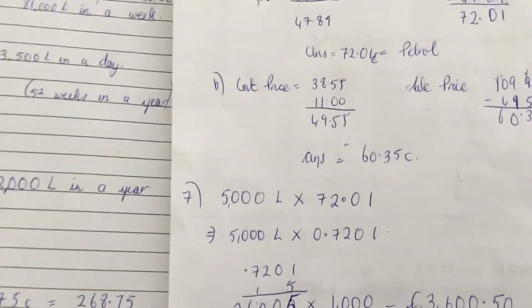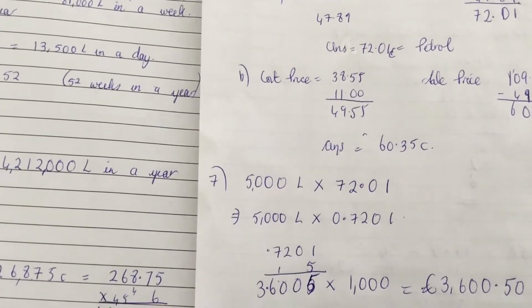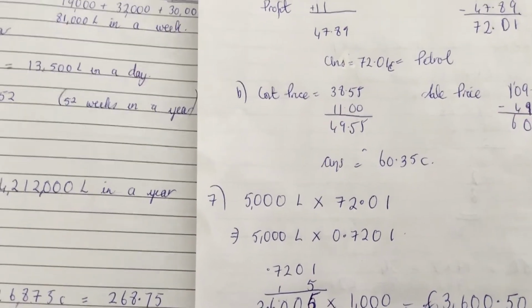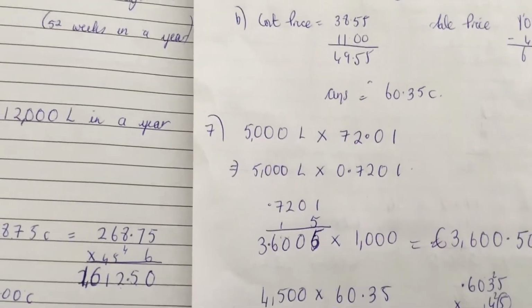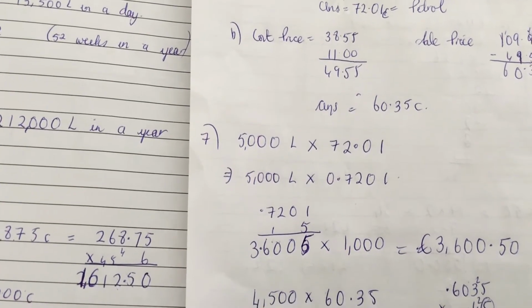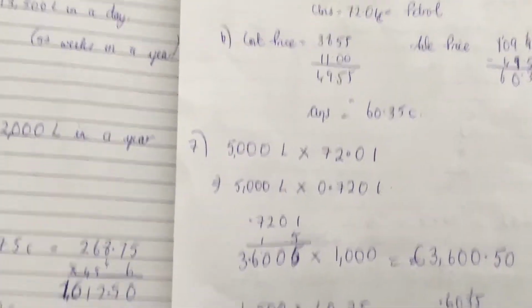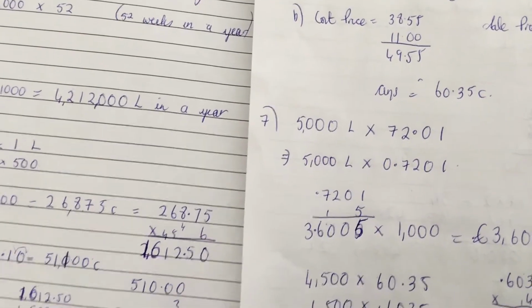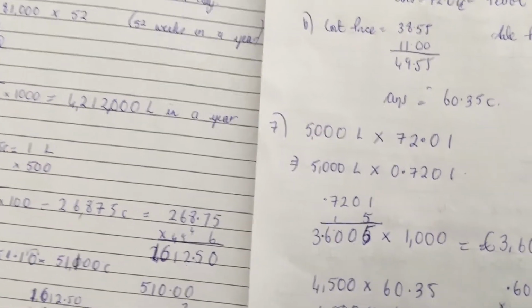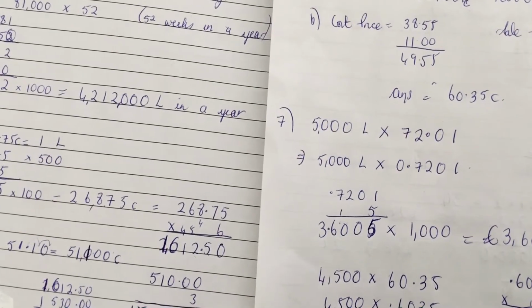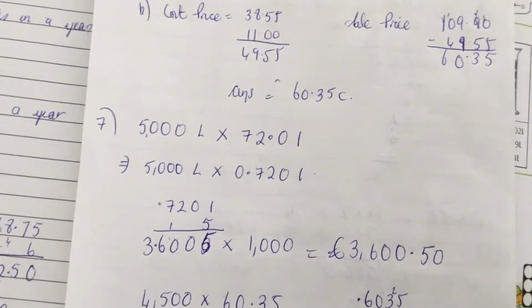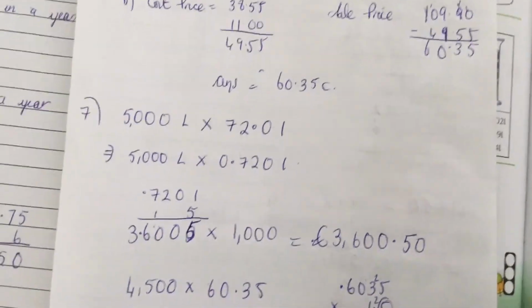We multiply 0.7201 by 5 and we end up with 3.6005, and multiply that by 1,000, because I multiplied 0.7201 by 5, not 5,000. So to make it 5,000, I must multiply by 1,000, and I end up with 3,600 euro 50 cent.